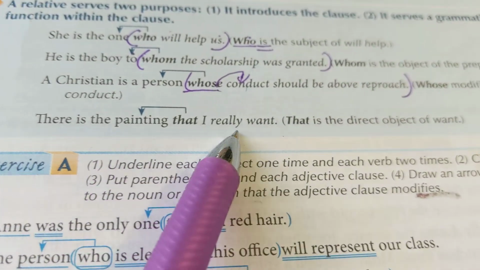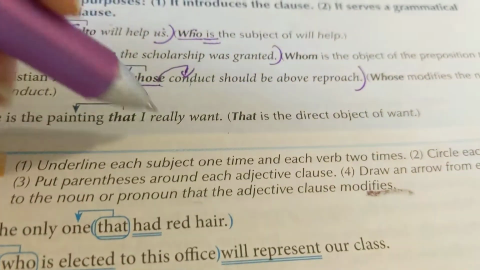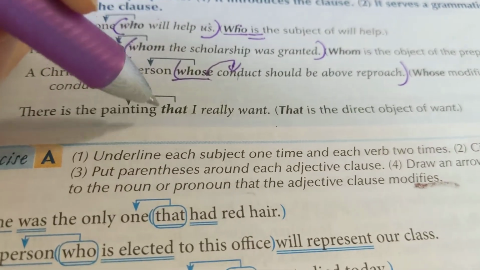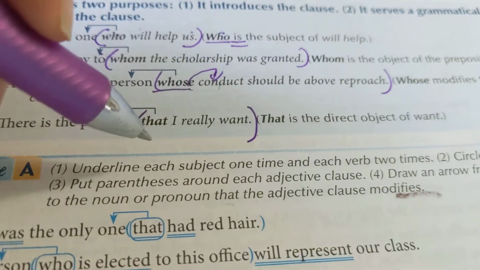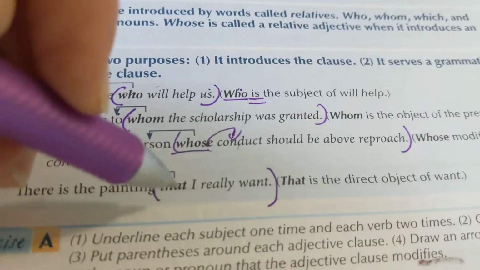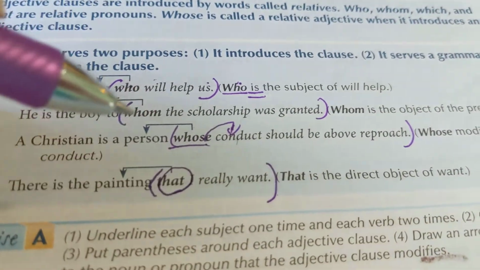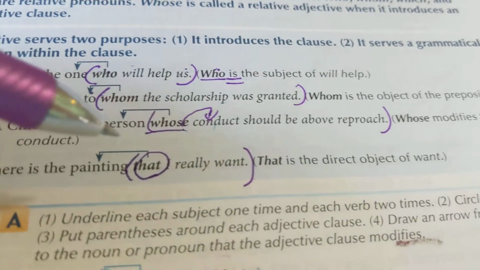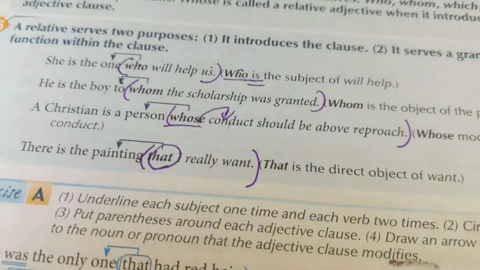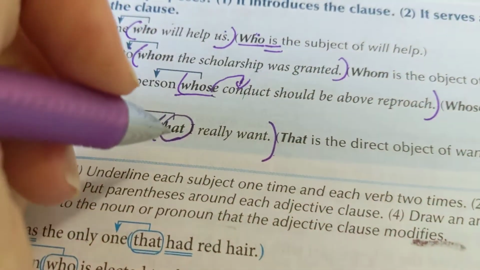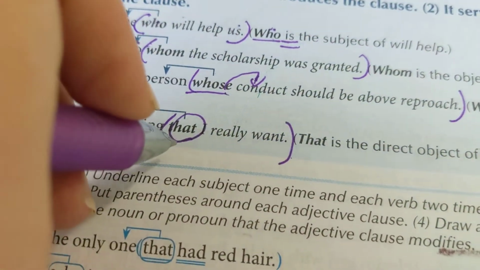There's the painting that I really want. So what's my clause? That's right. That I really want. What is my relative pronoun? That. Good. Now that is the direct object of want. You say, Miss Flynn, that makes no sense. How is that the direct object of want? Well, you're going to invert this.